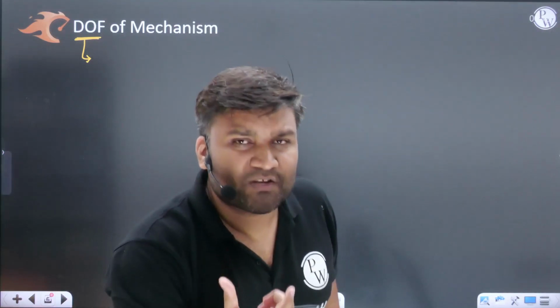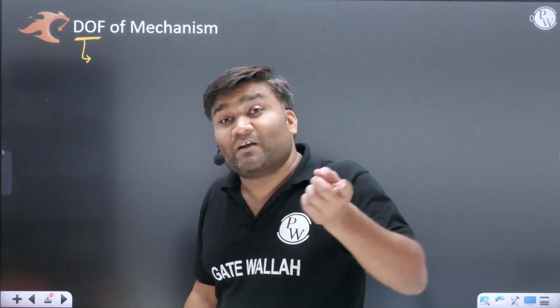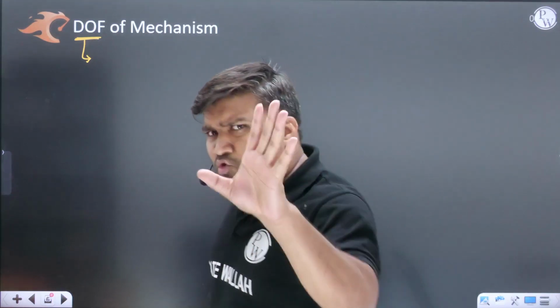I'm not doing the derivation part here, but let me give you a very important formula. First of all, what is the meaning of degree of freedom? The raw definition of degree of freedom is the number of independent variables required to define the motion or position of a certain body which is having some motion. If I want to define its position or motion completely, how many parameters do I have to tell you? And from the point of view of mechanisms, degree of freedom is defined as the number of inputs required to get a constrained output. I will show you with one example, beta.